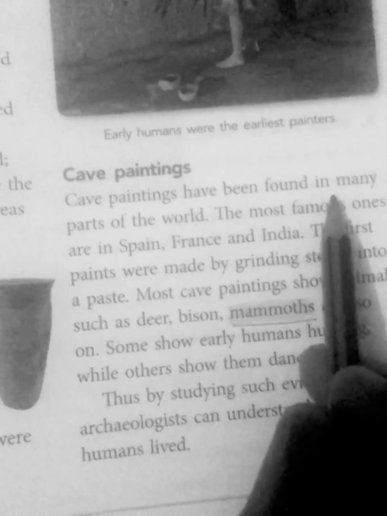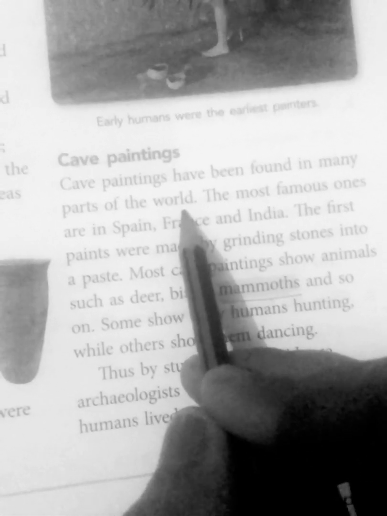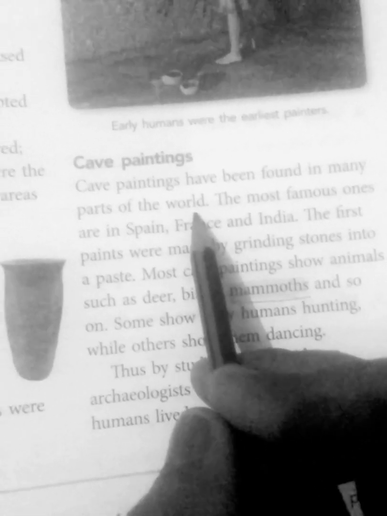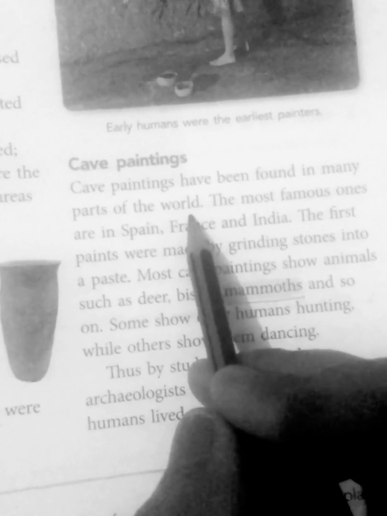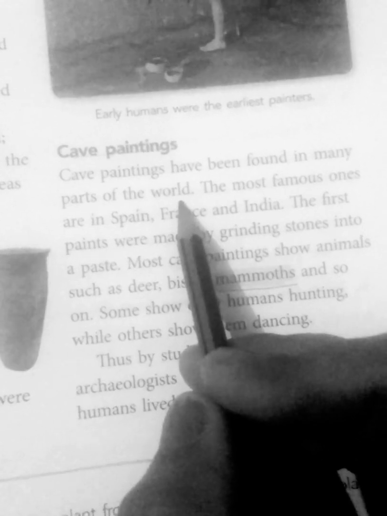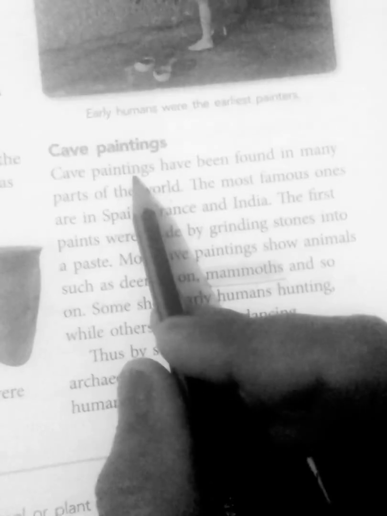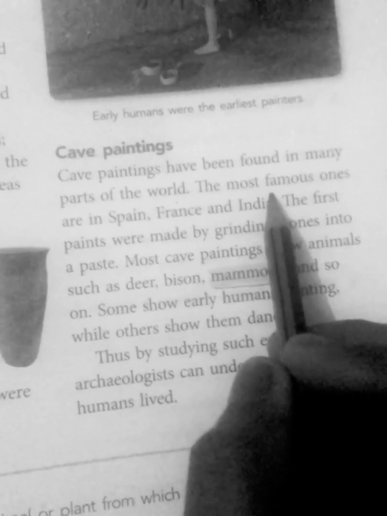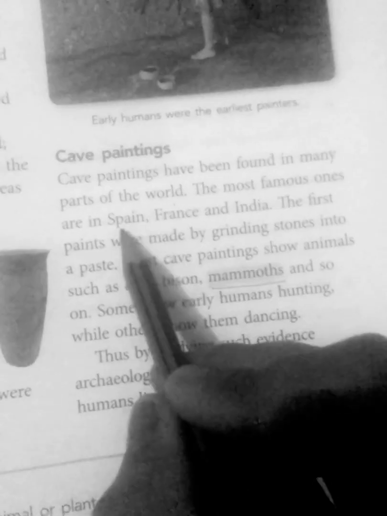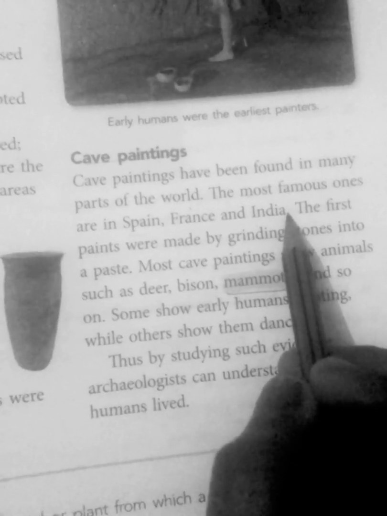Cave paintings have been found in many parts of the world. Early humans also lived in the caves. So when they lived in the caves, they drew something. They knew about art. So they drew something on the walls of the caves. That is called cave painting. The most famous ones are in Spain, France and India. These are the main three countries where we find cave paintings.